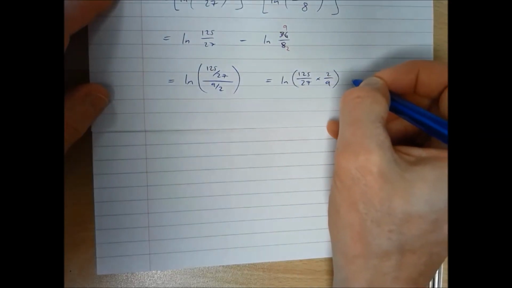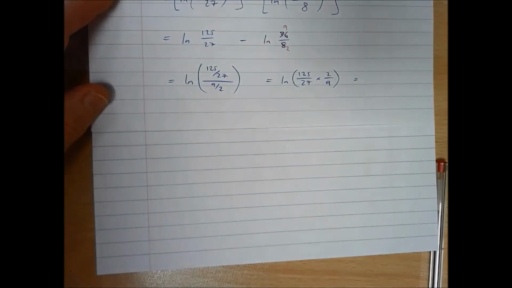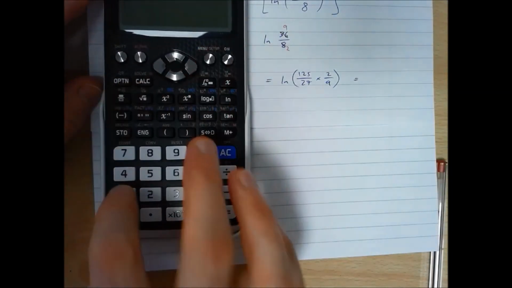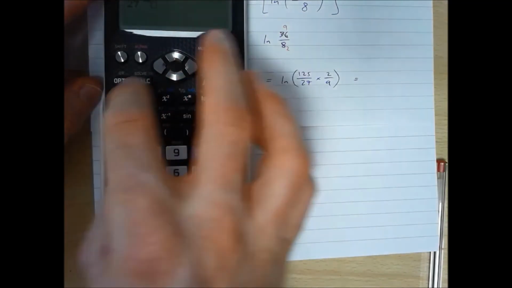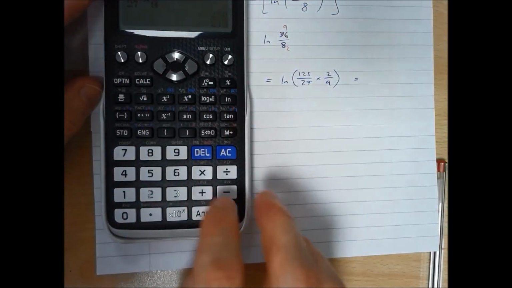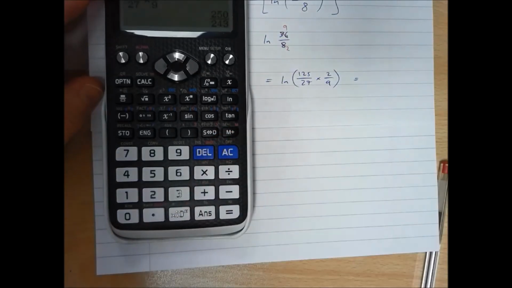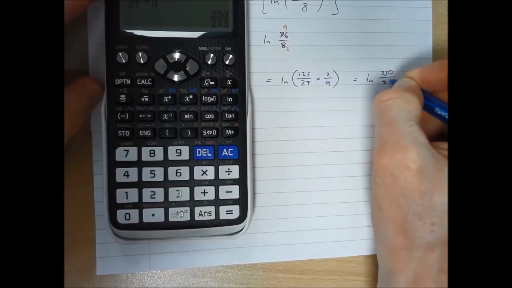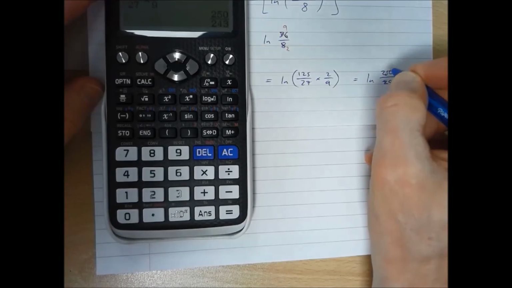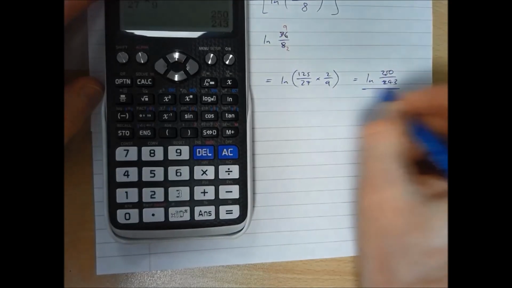And you can potentially just do that on your calculator. 125 over 27 times by 2 over 9, 250 over 243. Okay, and finish.